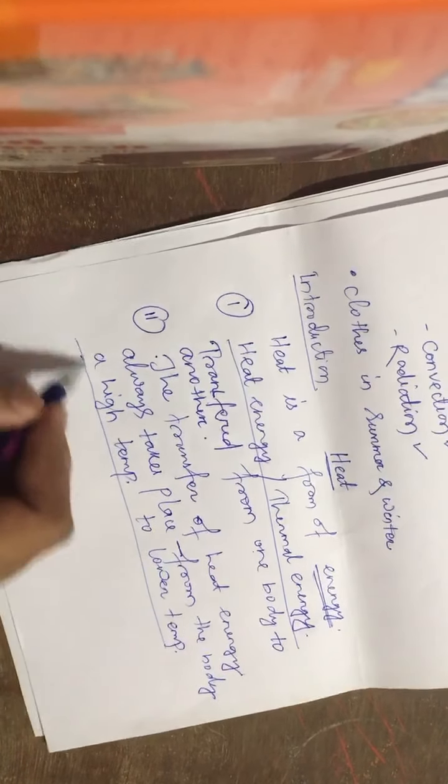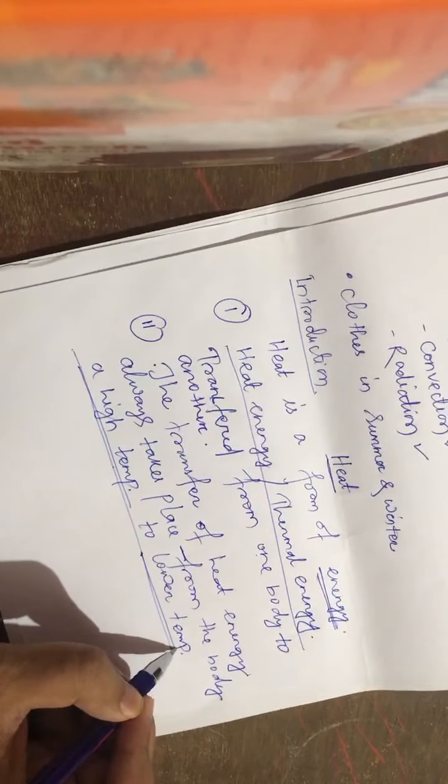It's very important: higher temperature to lower temperature.